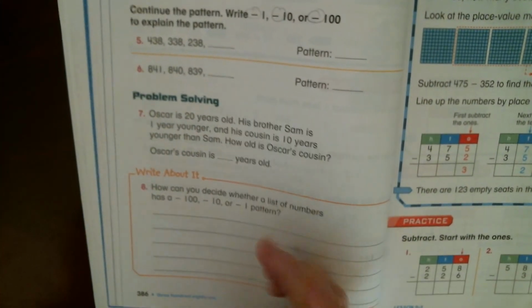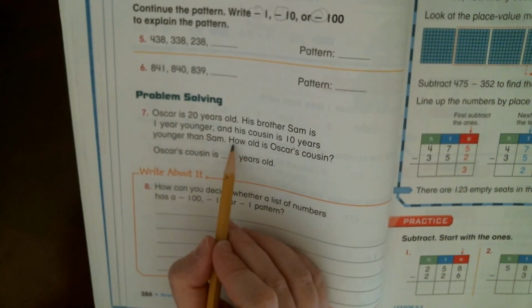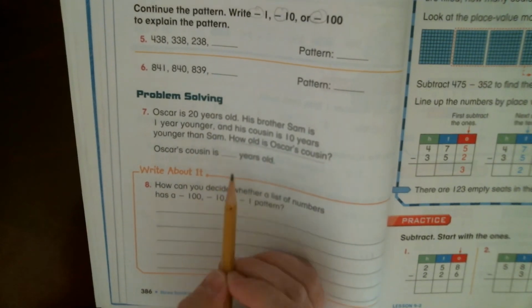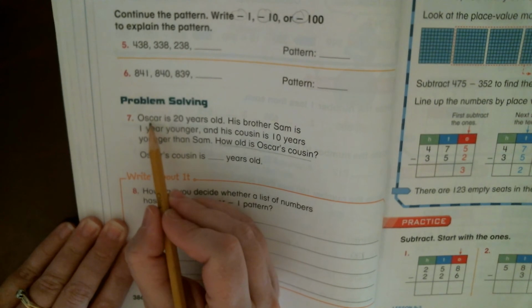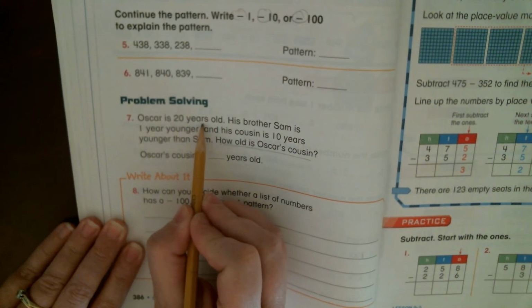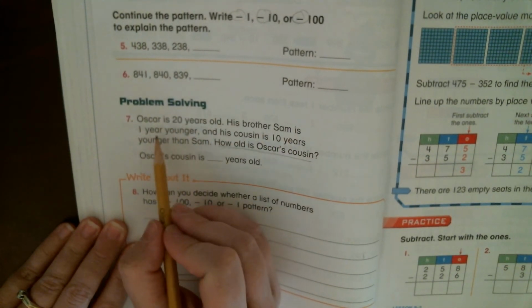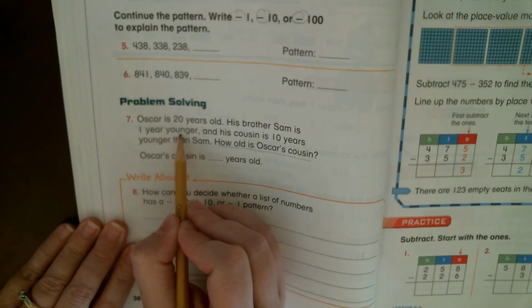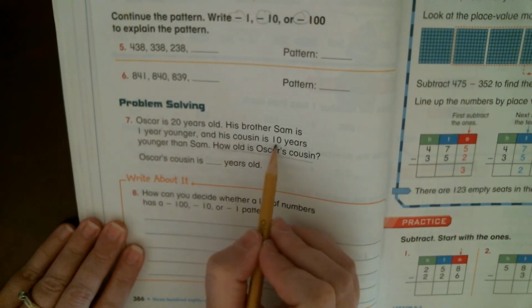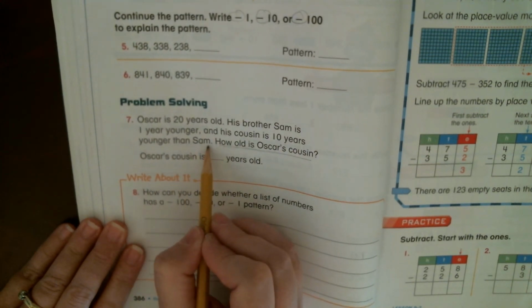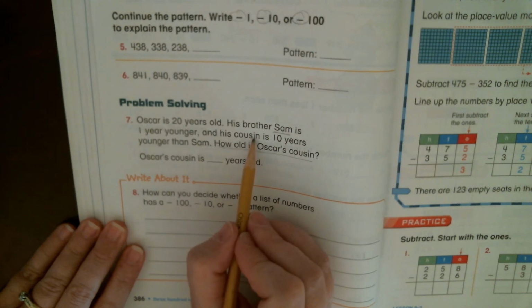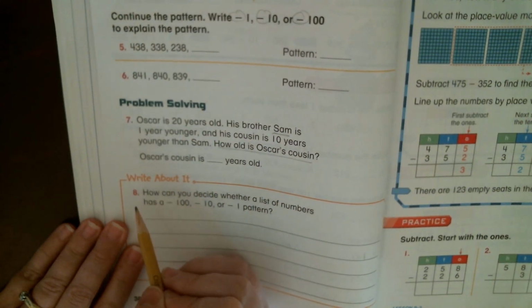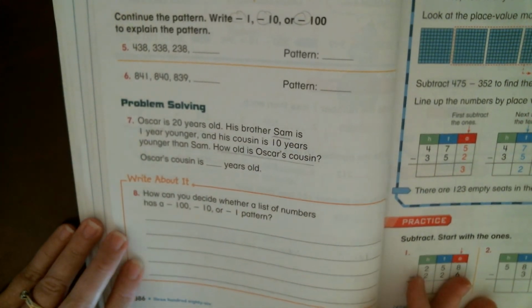Okay. On this one, you need to figure out how old is Oscar's cousin. Okay. So it's a multi-step problem. Oscar is 20 years old. His brother Sam is 1 year younger, so 1 less than 20. And then his cousin is 10 years younger than Sam. So first figure out how old Sam is, then figure out how old his cousin is. Okay, that's a 2-step problem.